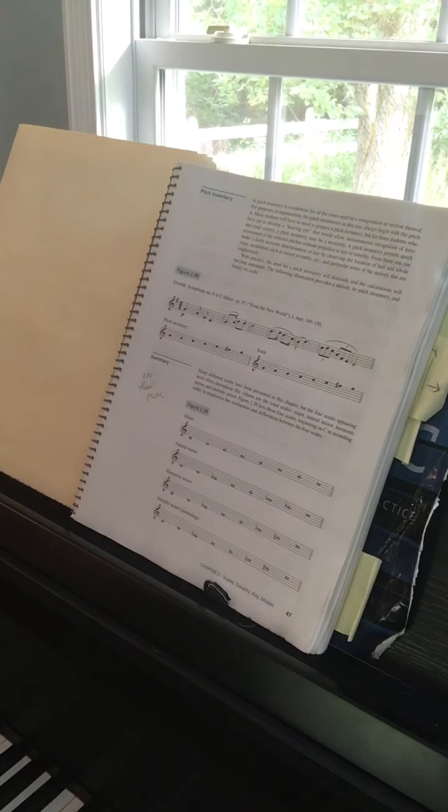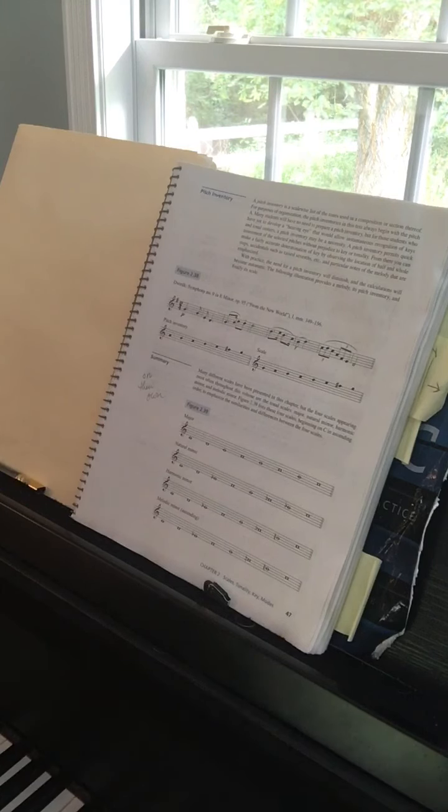So in figure 2.38, jumping quickly from medieval modes to Dvorak, here's figure 2.38.